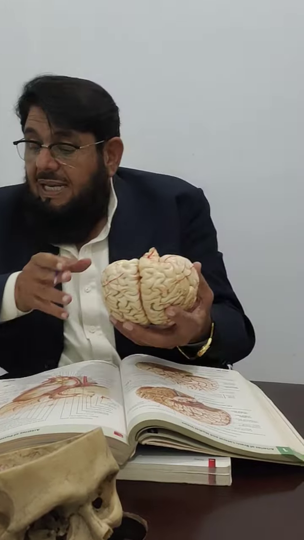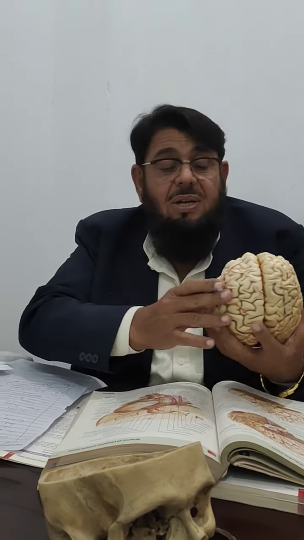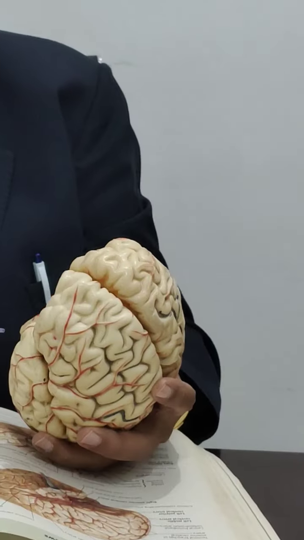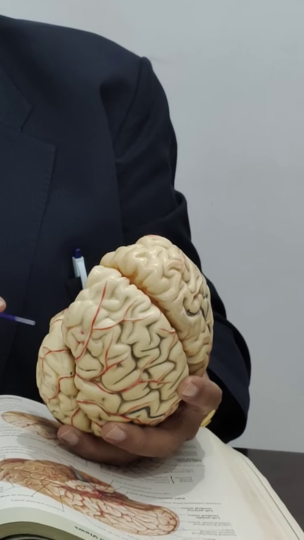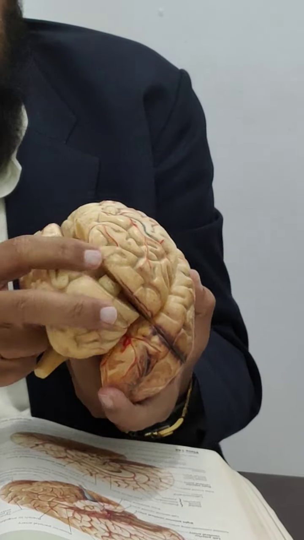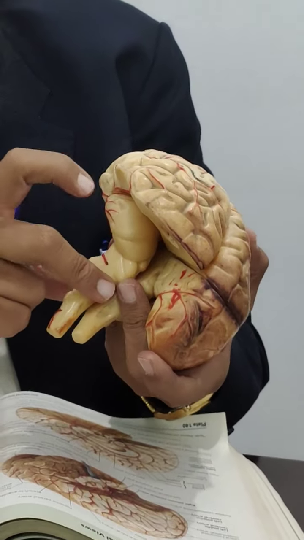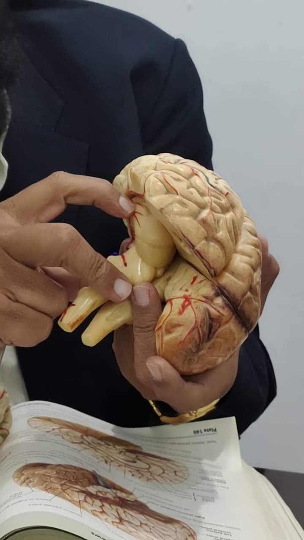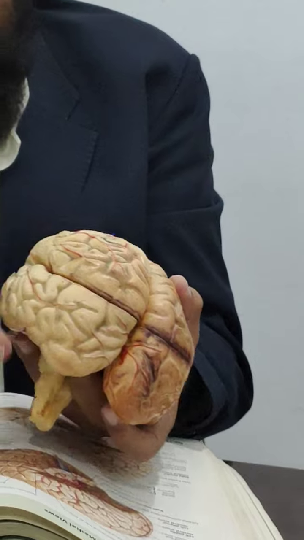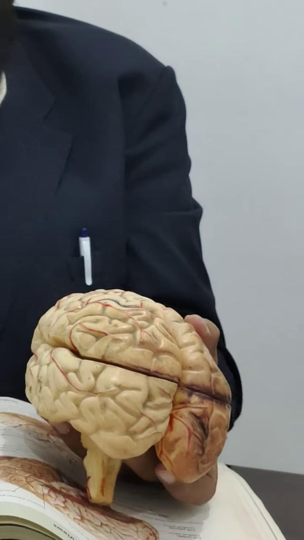An embolus usually goes into this artery. The middle cerebral artery comes here and gives branches, and it supplies the insula, the buried cortex, and the overlying opercula.